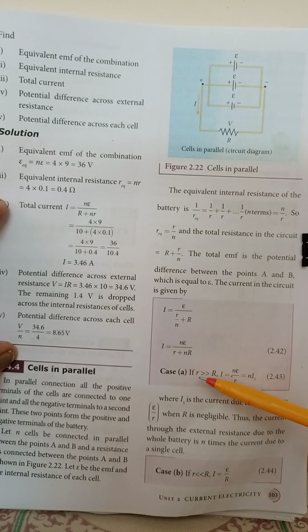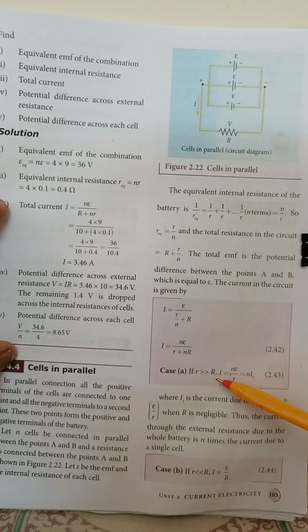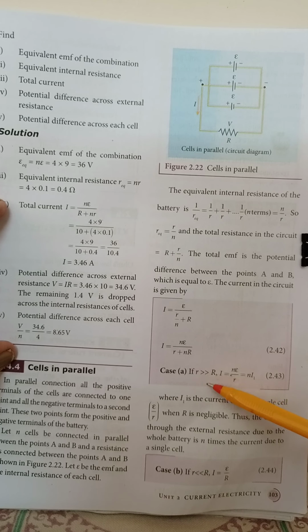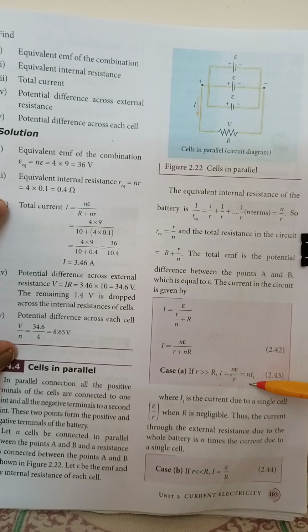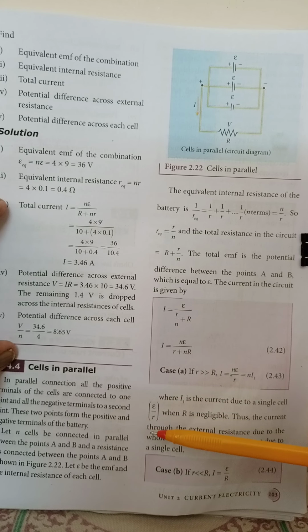Case 1: suppose the internal resistance is far greater than the external resistance, that is r is very far greater than capital R. What will happen? The term nR, the second term, gets neglected, so you get I is equal to nE by r, which is equal to n into I1, where I1 is the current due to a single cell, E by r.